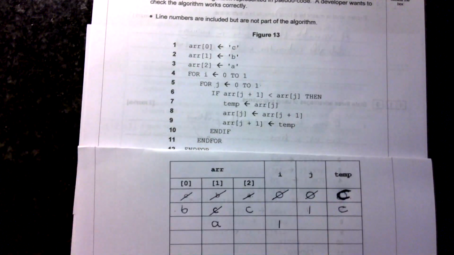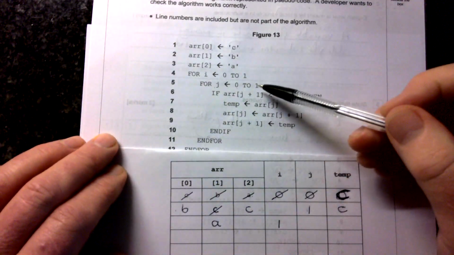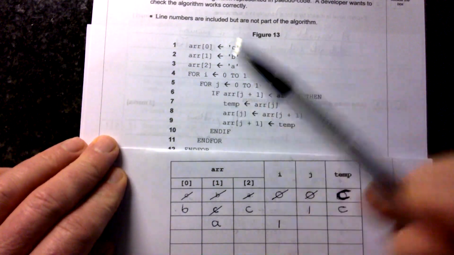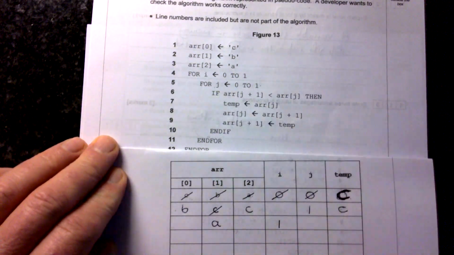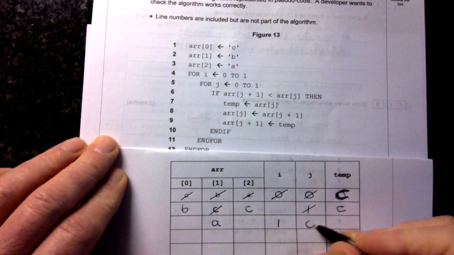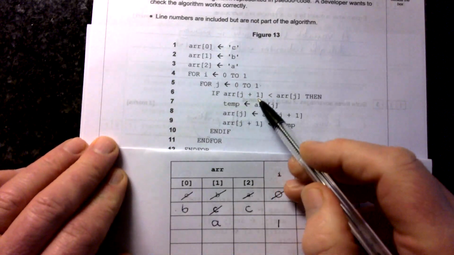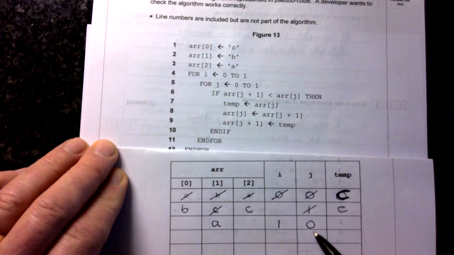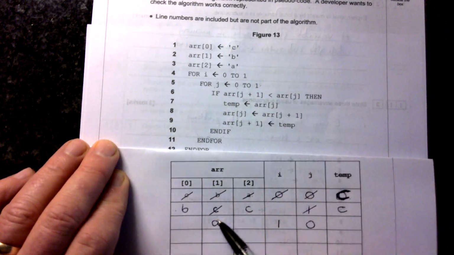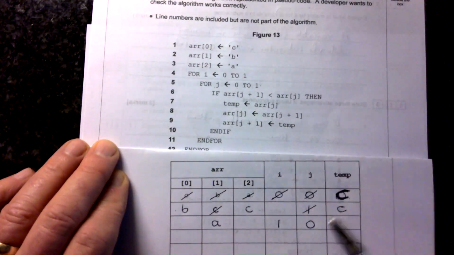Okay, just checking we can see everything on there. Yep. Okay, so now I has gone up to 1, and remember we're starting this for loop again, so it's going to start from 0 again. So j is going to go to 0. Is array j plus 1. So j plus 1, j is 0, 0 plus 1 is 1. Is what's at position 1 less than what's at position 0?